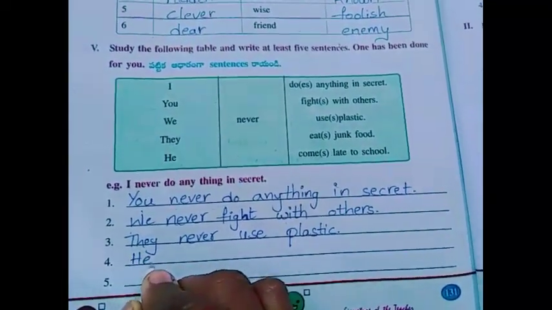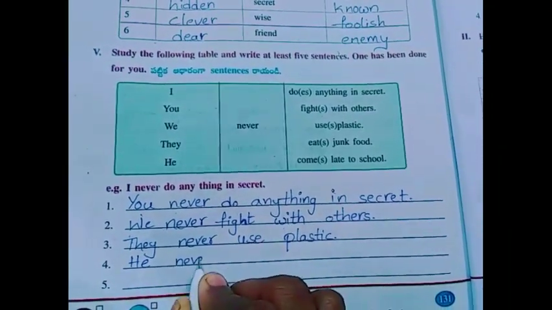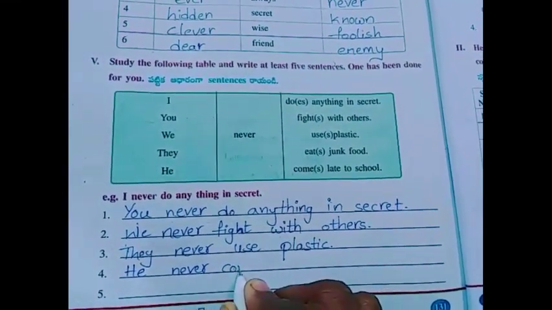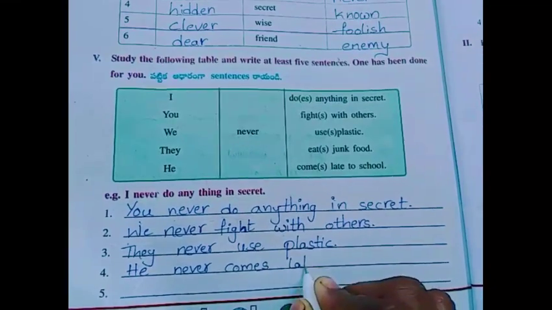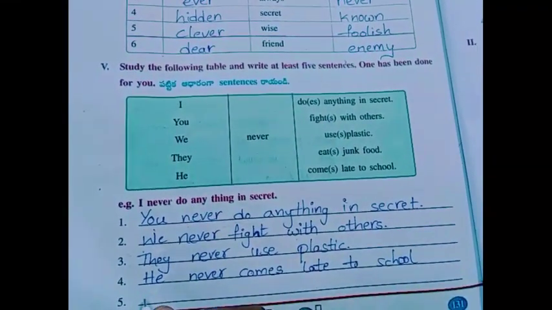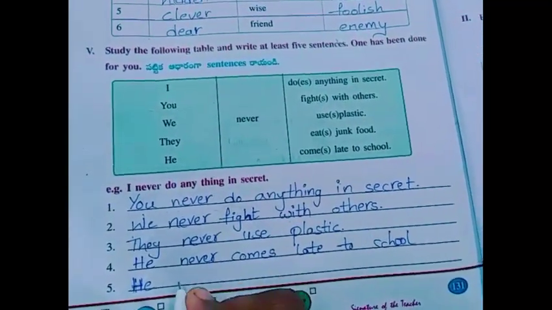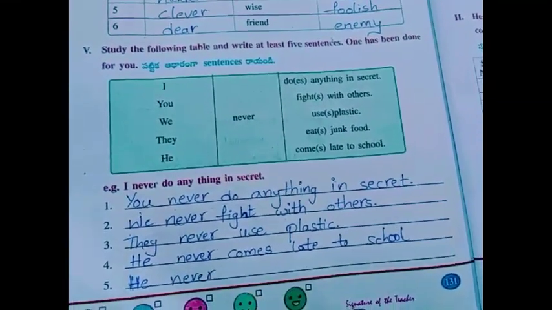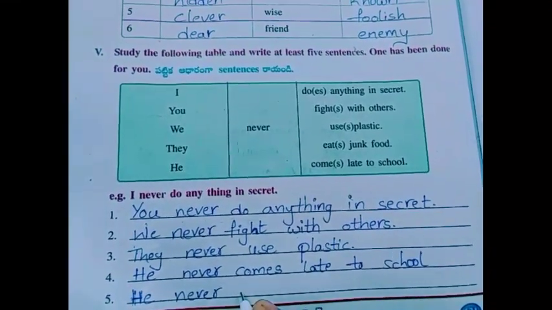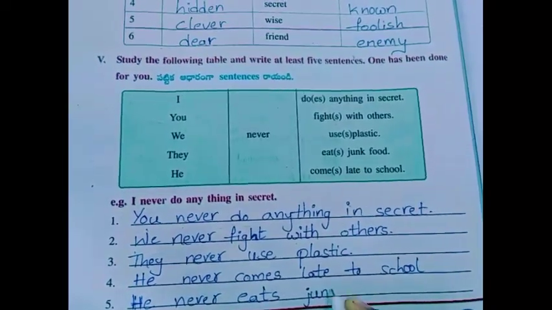For he, you can write S or ES to the verb. He never comes late to school. We can write another example using he to understand where S or ES comes. He never eats junk food.